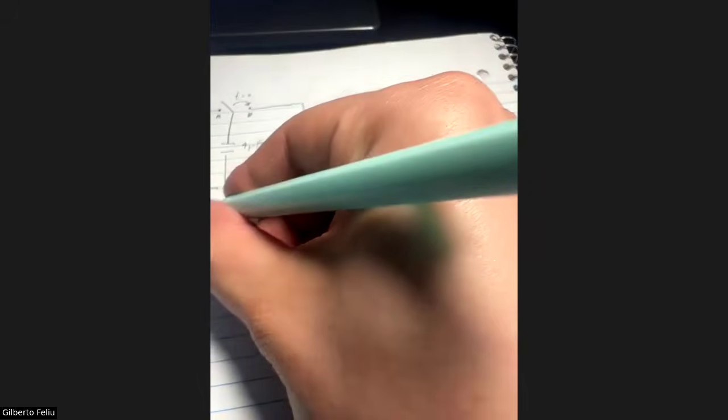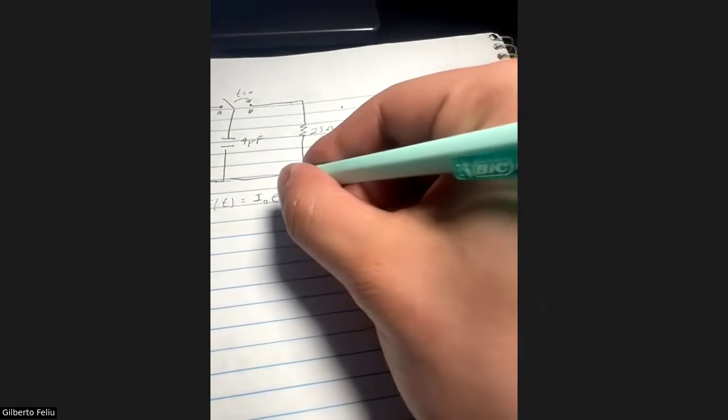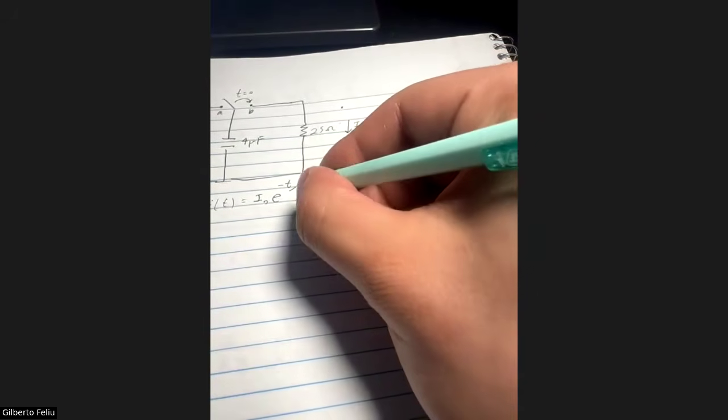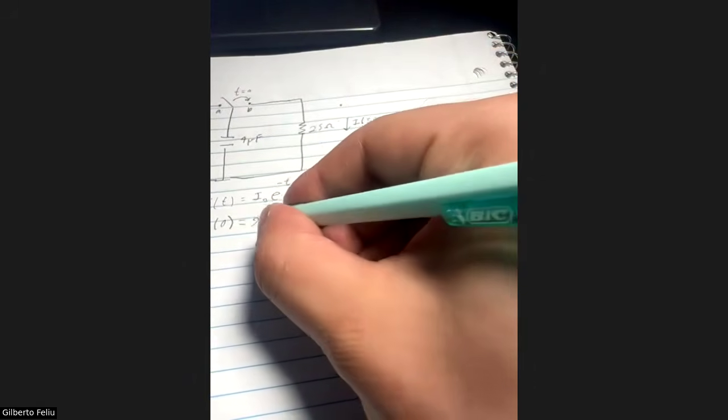So let's say the function for current in terms of time is equal to the initial current times this exponential, and we know that the voltage of the capacitor at time equals 0, as soon as we flip the switch, is equal to 9 volts.